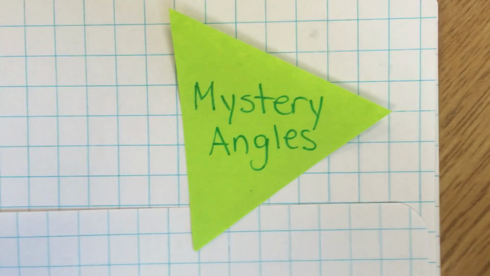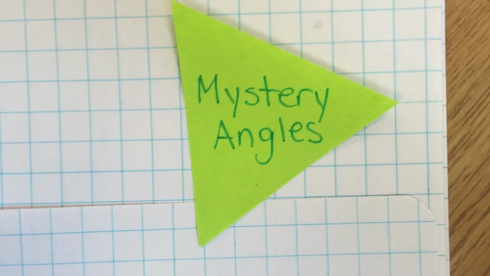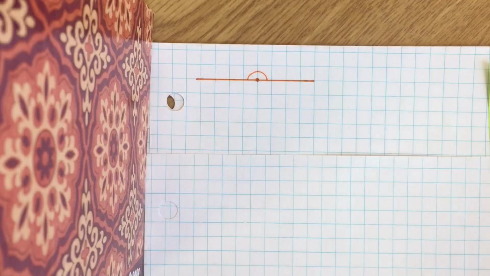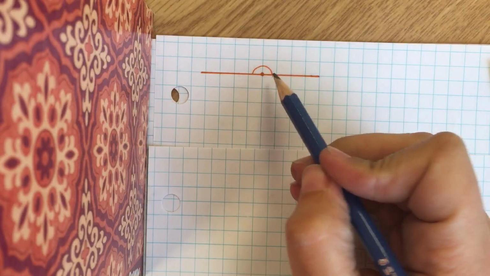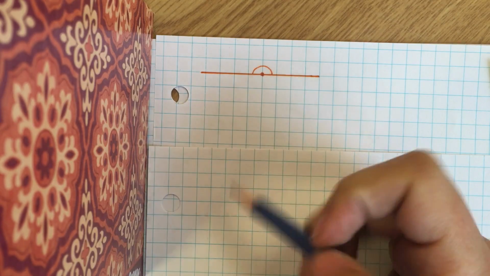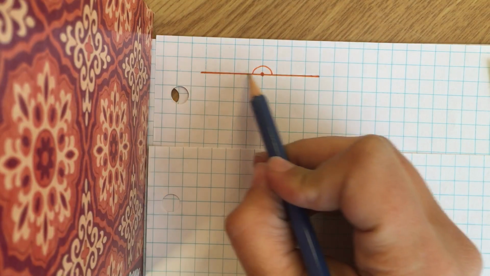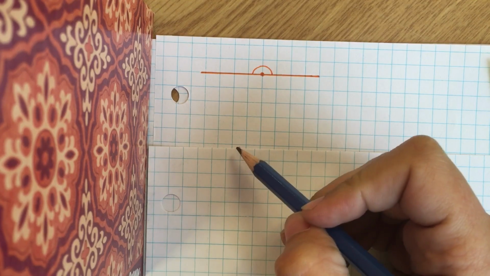This is the second video in a series of videos about mystery angles. In this video, we're going to focus on angles that look like this. Now, as you can see, this angle isn't labeled with a measurement, and it doesn't have a square the way a 90-degree angle does. But we can see that it is a perfectly straight line. We call this a straight angle.